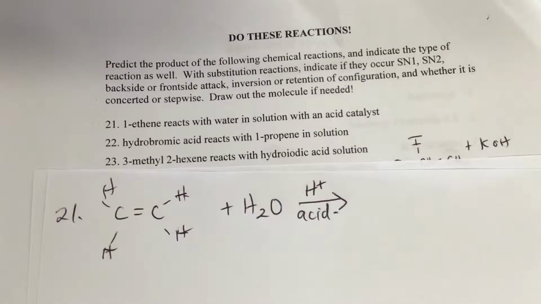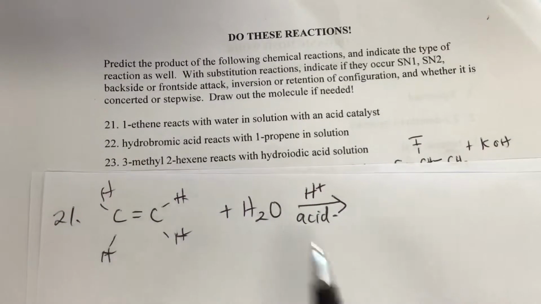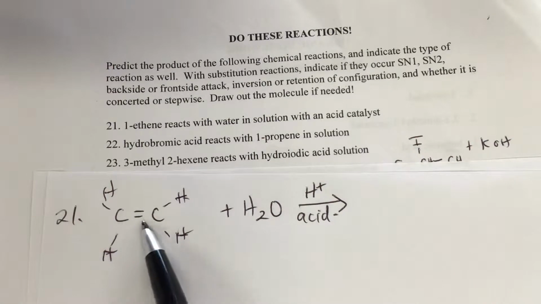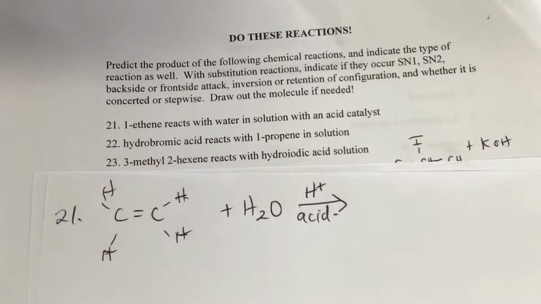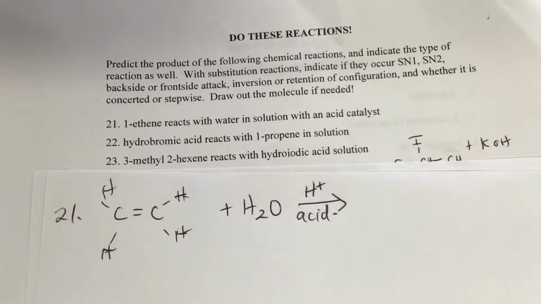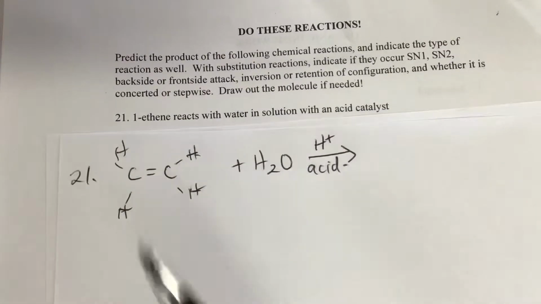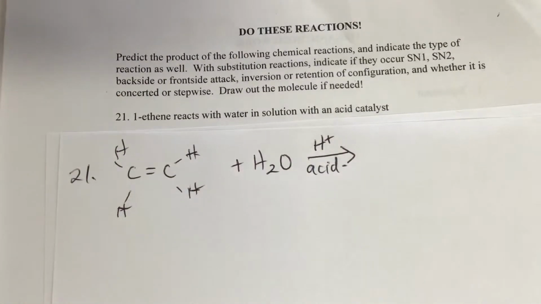Okay, so what we're going to do is we're going to change this by adding something here. Now, remember from that other video about what happens when we want to add something. Usually what we're doing here is we need to break one of these double bonds. So alkenes with double bonds and alkynes with triple bonds are highly reactive because we can break the bond.